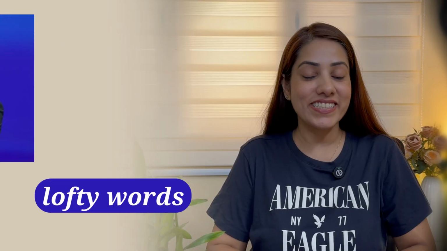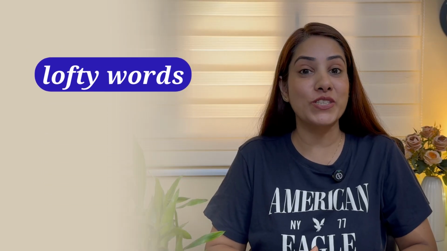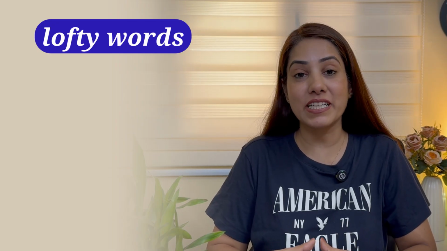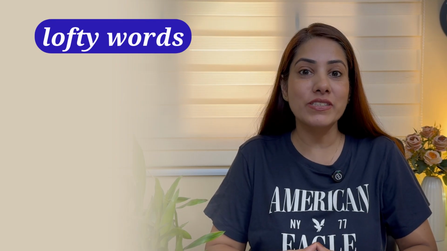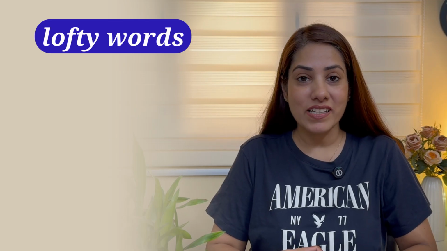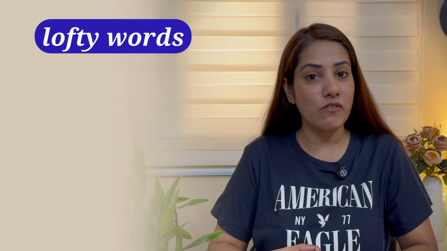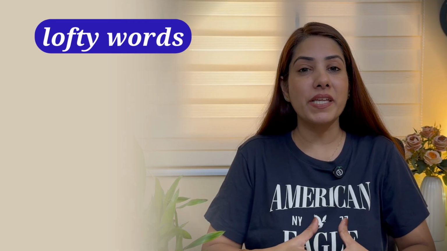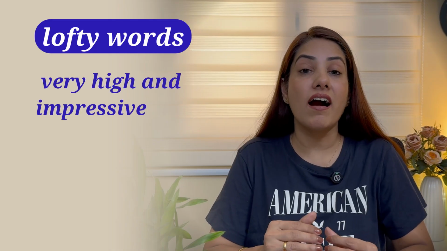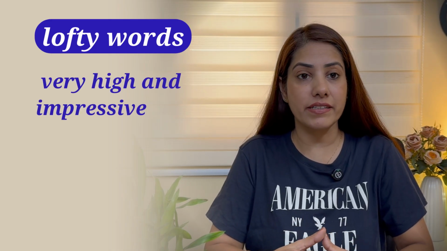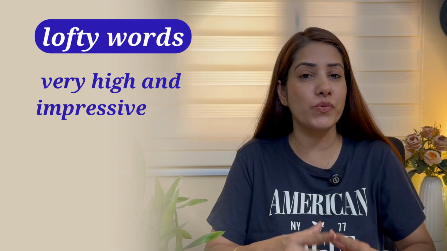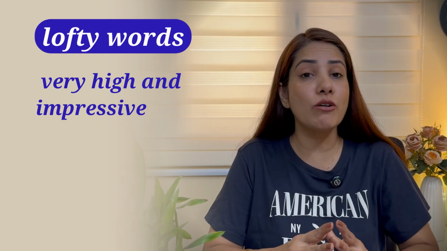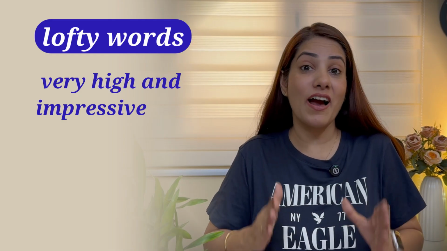So here Shah Rukh has used the phrase lofty words. He's using this in the context of describing himself, his ambitions, his career. Let's first understand the meaning of lofty. You can describe something as lofty that is very high in rank, very advanced or very ambitious. It sounds very big and heavy.